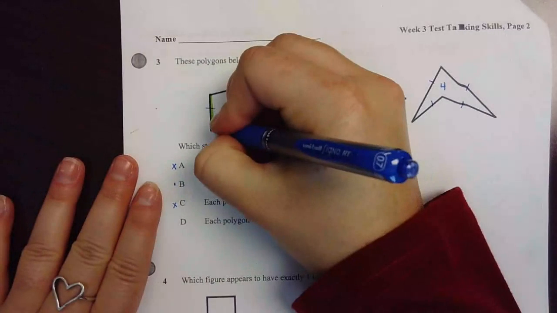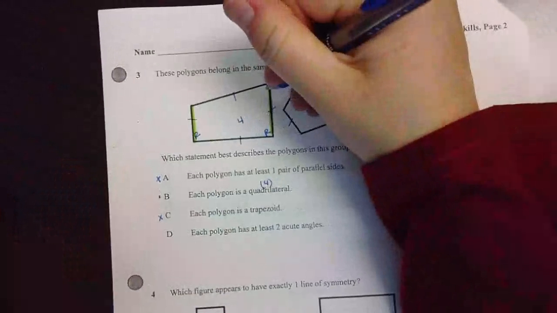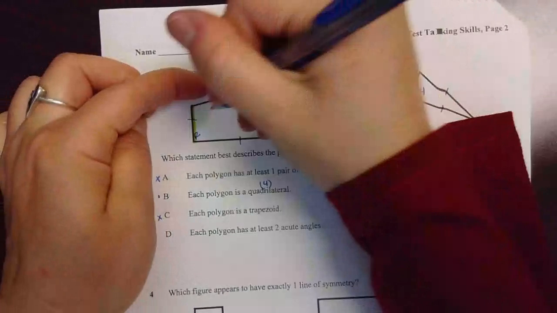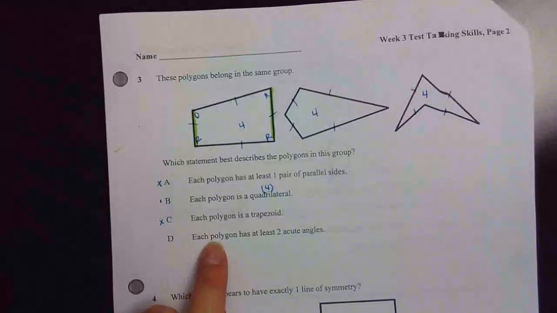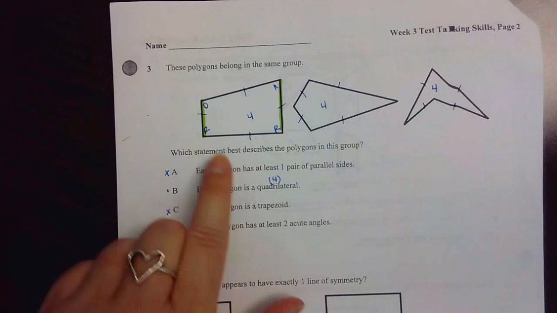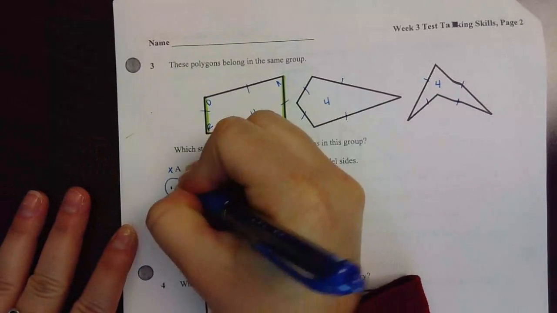Each polygon has at least 2 acute angles. Let's see. This one's a right and this one's a right because those are square corners. This one's angled down, so this one would be an acute, and that one's angled up, so that one would be obtuse. So each polygon has at least 2 acute? Well, that's already not true just based on this one shape. So our answer is B.